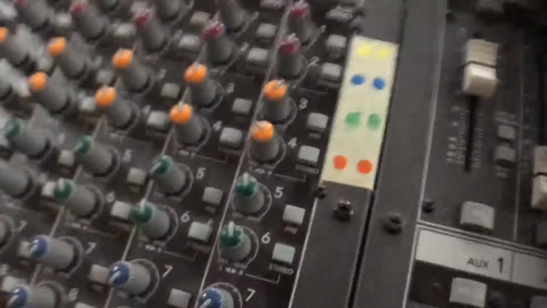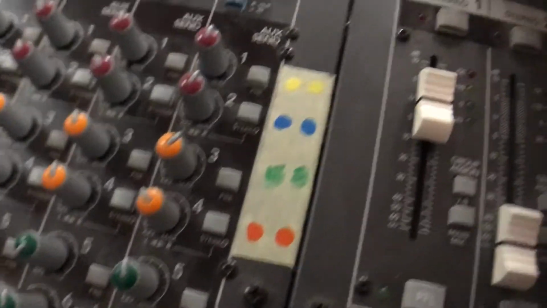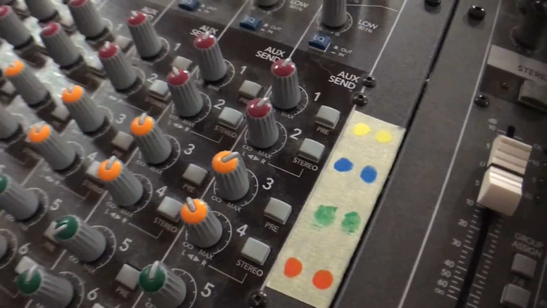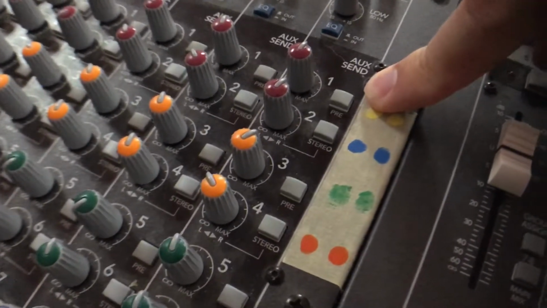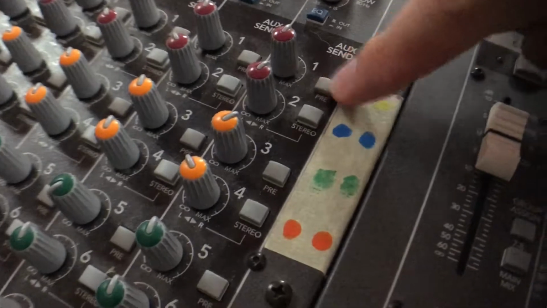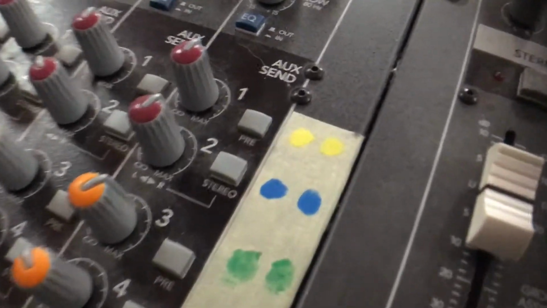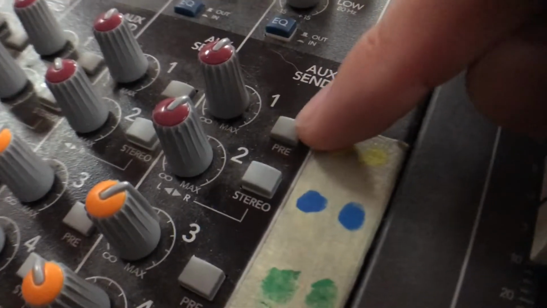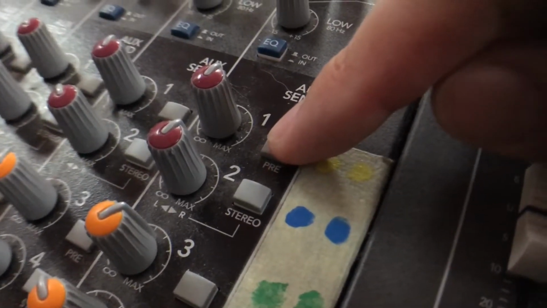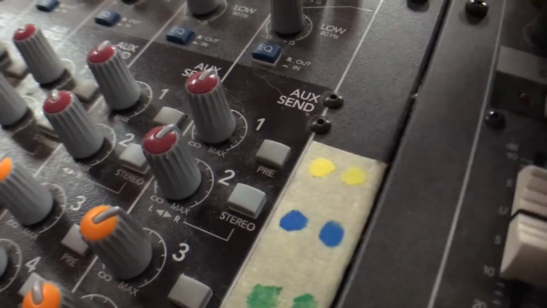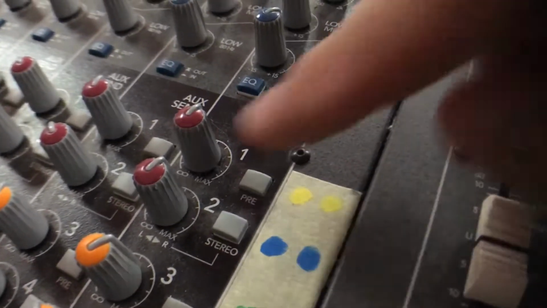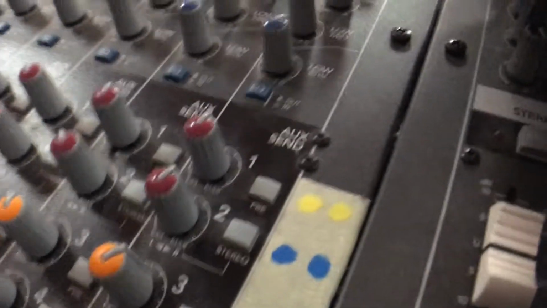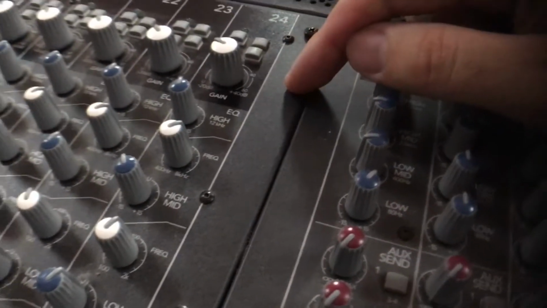So that button, we don't use it in that fashion. For the most part, that button should be up. If it is down, you're going to experience some unique problems. This button here is a pre-post button. What that does is it sets the send to be pre-fader or post-fader. So if it's down, it's going to send the level to these outputs according to what the level was set at up here.